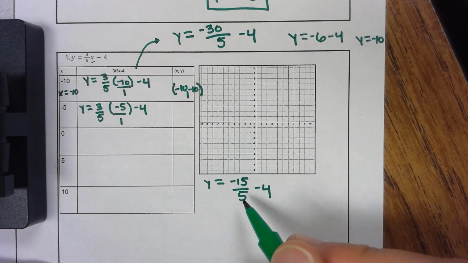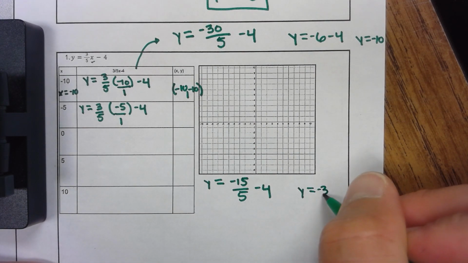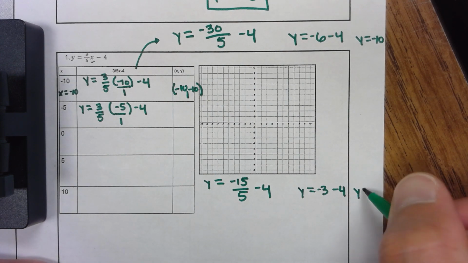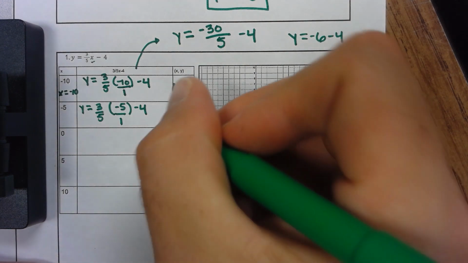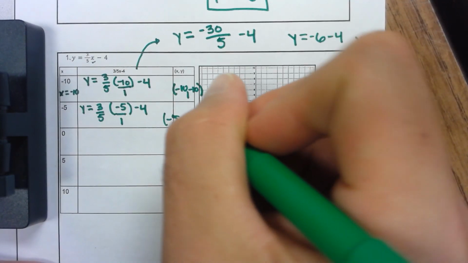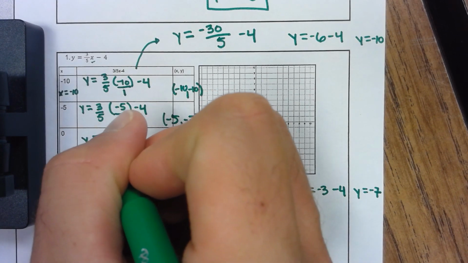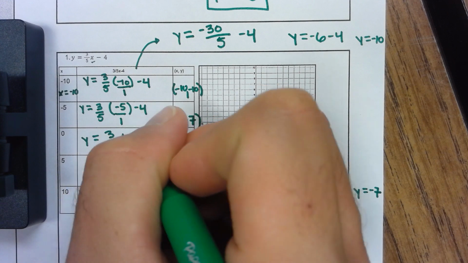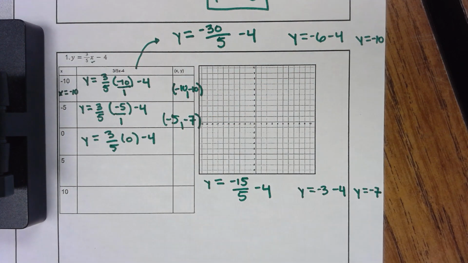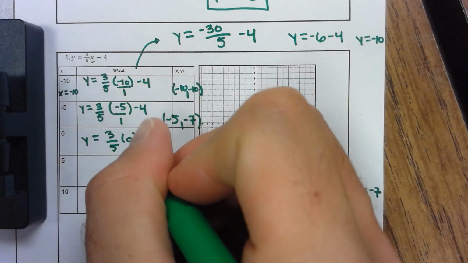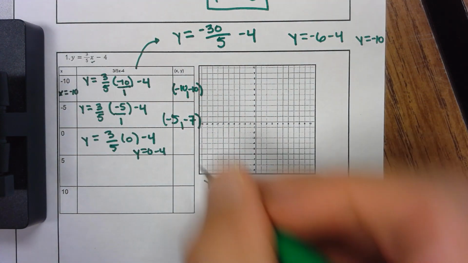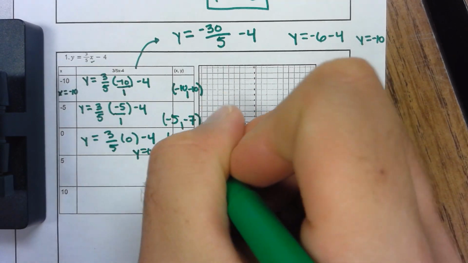All right, then our division. -15 divided by 5 is -3. -3 minus 4 is -7. So this point is -5, comma, -7. Let's do 0. I'm going to have you do 5 and 10. When I plug in 0, 3/5 times 0 minus 4. What's anything times 0? It's just 0, so we don't need to do anything with that. It just becomes y equals 0 minus 4, which is -4. So we get 0, comma, -4.